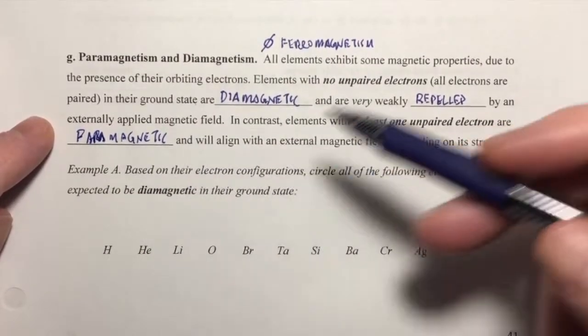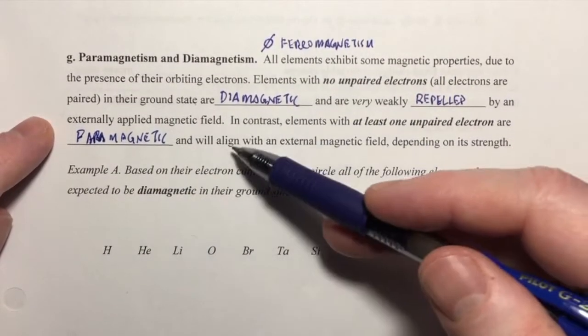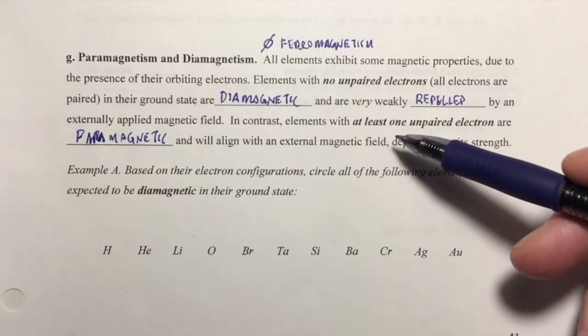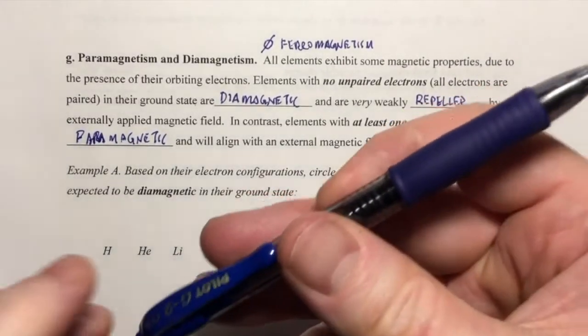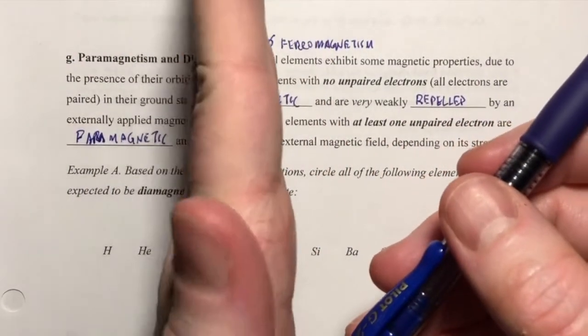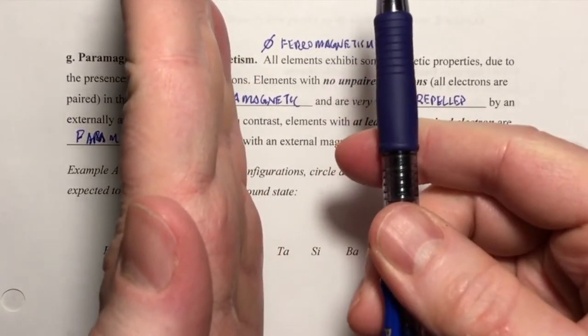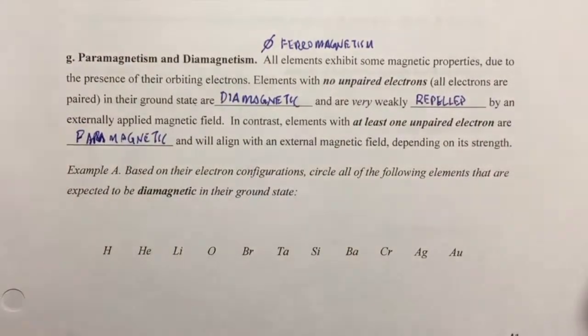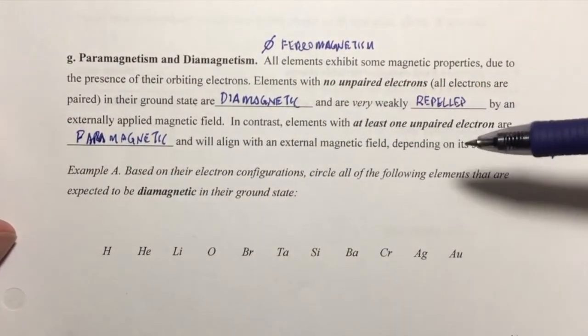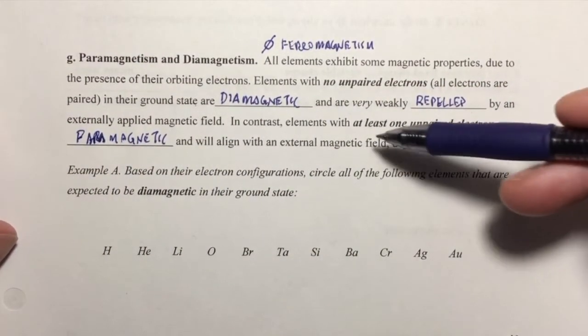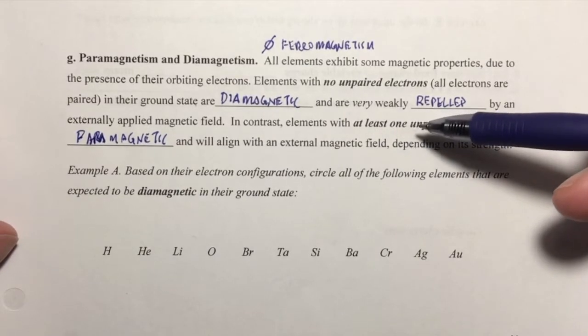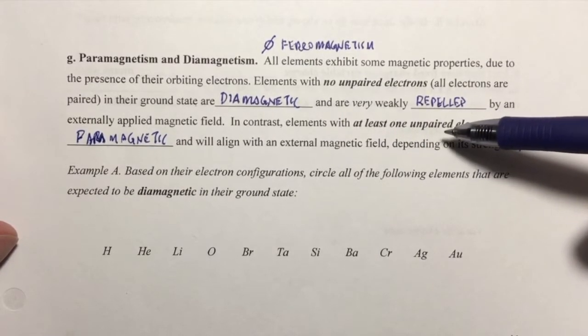And paramagnetic atoms will align with an external magnetic field. They will line up so that if the magnetic field were in this direction, the atom would align with that field. That occurs with paramagnetic atoms, which in their electron configuration have at least one electron that is not in a pair.